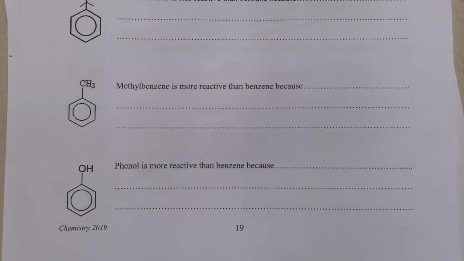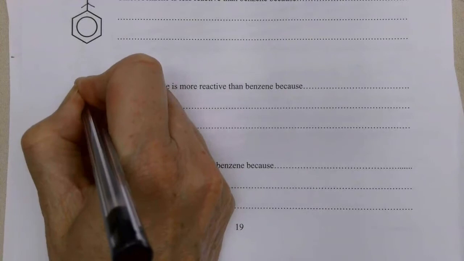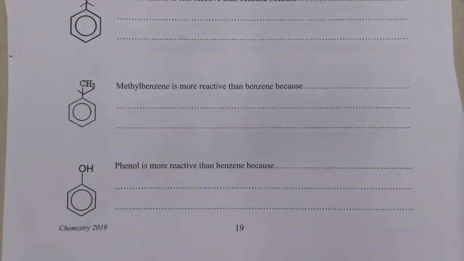So that looks at the electron withdrawing groups, but there are two substituents which will activate the ring and make it more reactive. We've already come across one of these before, methylbenzene, when we looked at its reactions, but it is electron donating. So that's going to push more electrons into the ring to make it more reactive, or at least more susceptible to an attack by an electrophile. It's the same argument we used when we were looking at the stabilisation of carbocations.